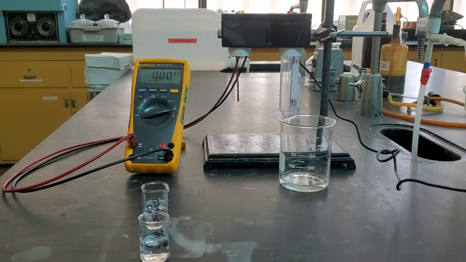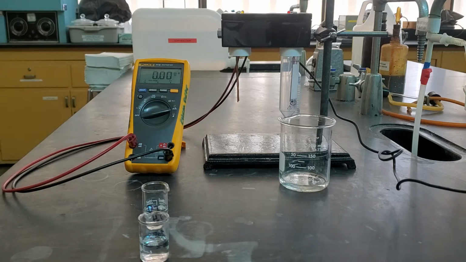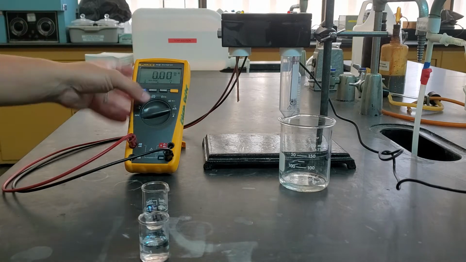Okay, this is going to be the data video for our ionic and covalent bonding conductivity experiment. So what we're going to do is this is going to be for data table number 1. Right? And so what we have right now is our conductivity setup. We have a multimeter here.